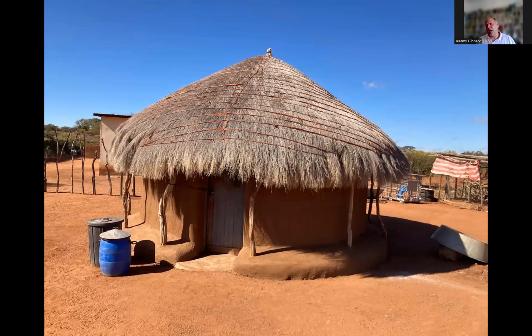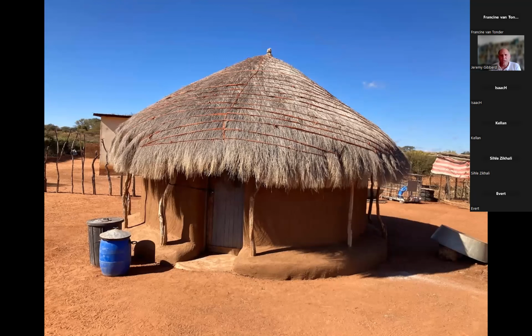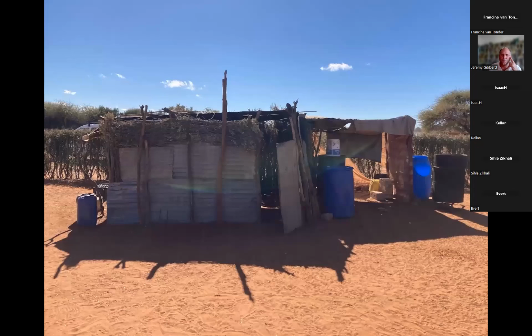So this is the other hut, and again, what you can see here is the quite large skirting to protect the base of the building. So if there's driving rain, the walls don't erode. It's also somewhere you can sit in shade in summer, and in sun in winter, and the thatching is again materials that are sourced within 10 kilometers of the house.